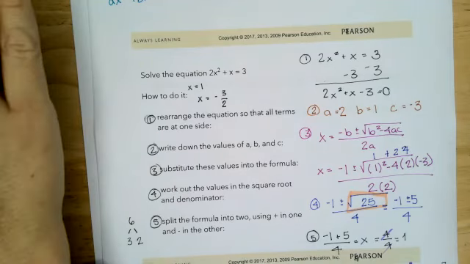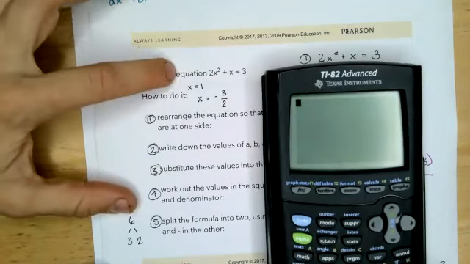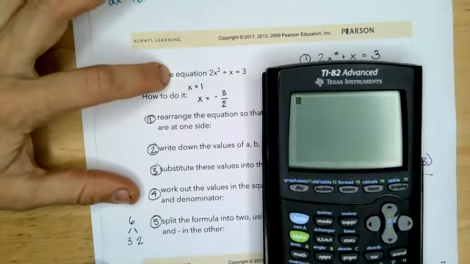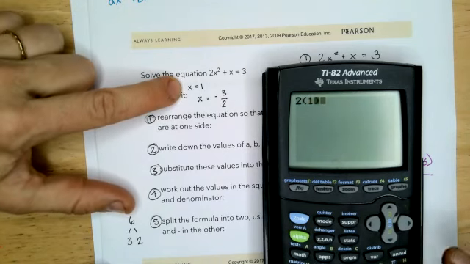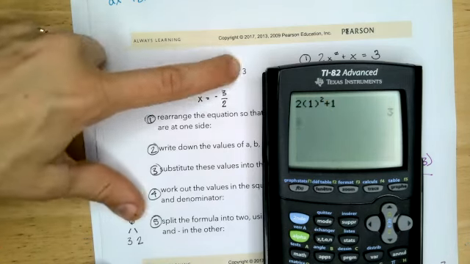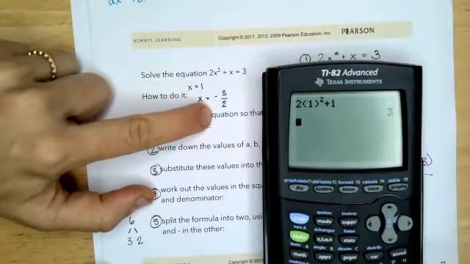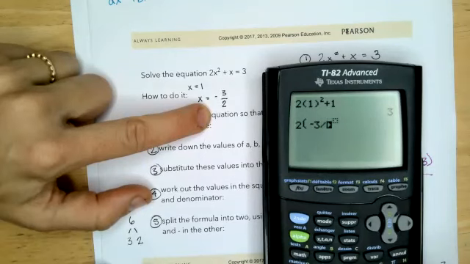Now, on the exam, definitely, especially, make sure you can plug that into your original equation, and the equation is still true. So 2 times 1 squared plus 1 is 3. Perfect, right? I just did this half, it equaled 3. 2 times negative 3 halves, oops, halves.